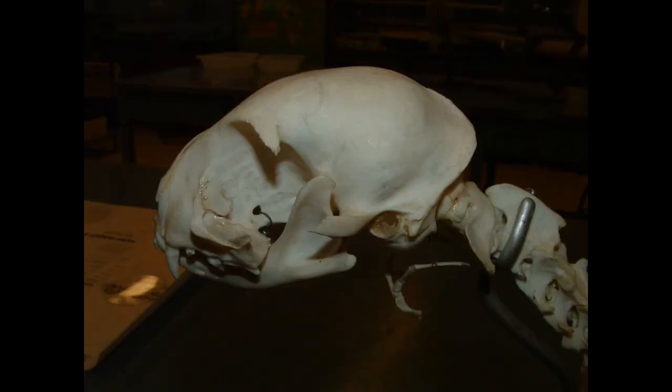The hyoid bone hangs from ligaments. It is in the position of the larynx and it supports the tongue.